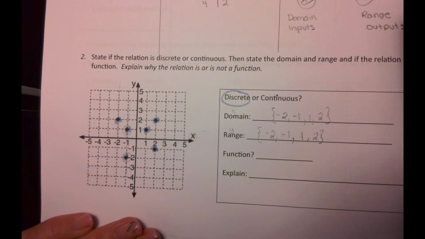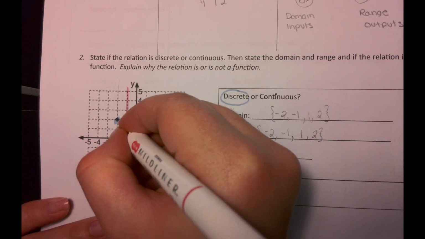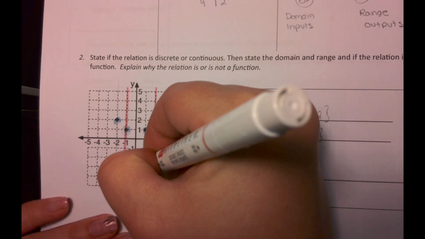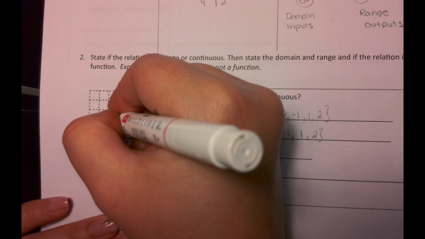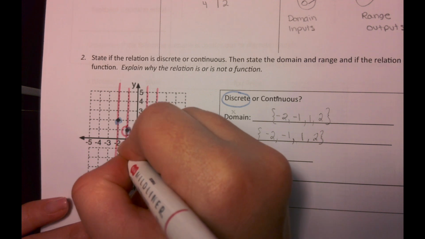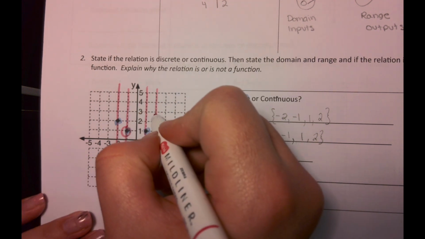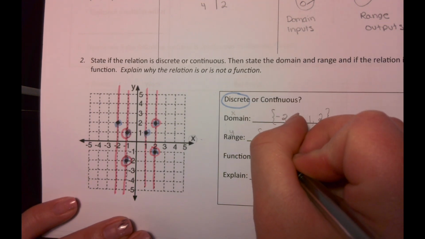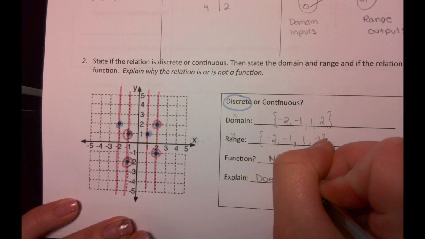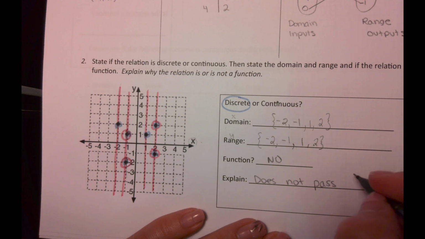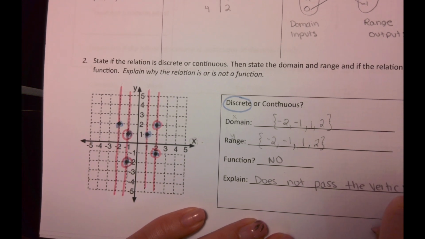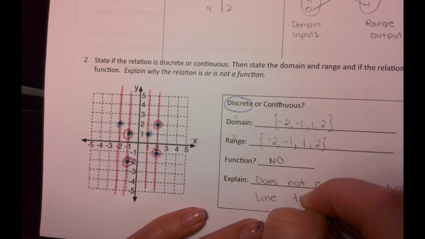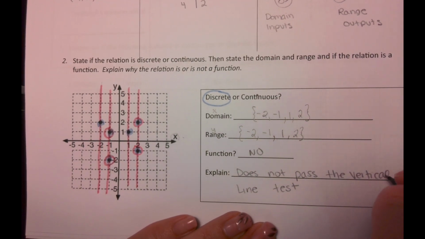Another thing that we can do, because it is a graph, we can draw vertical lines. I've kind of been doing that. And see if it passes the vertical line test. Now, what we're looking for at a vertical line test is for intersection with that vertical line one time each time. But if you notice what I've circled, we have multiple intersections at -1 and we have multiple intersections at 2. So that means no, not a function, because it does not pass the vertical line test.